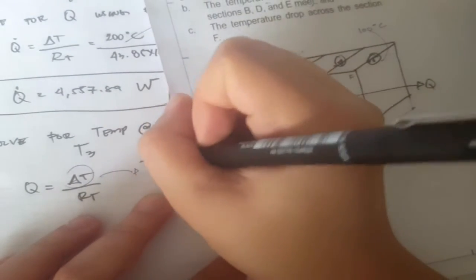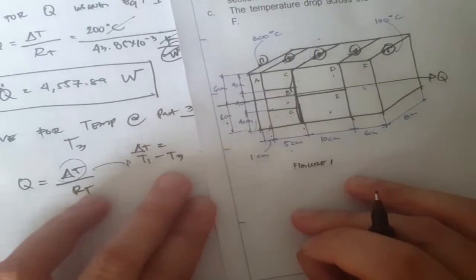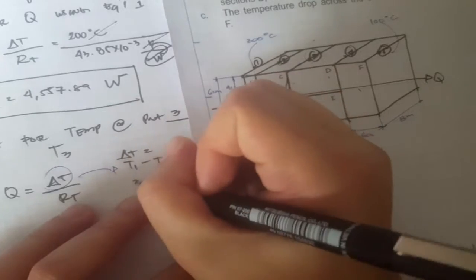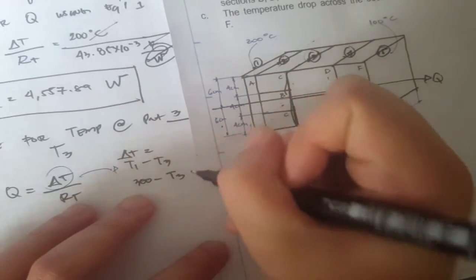This delta T is equal to T1 minus T3, which is equal to 300 minus our T3.